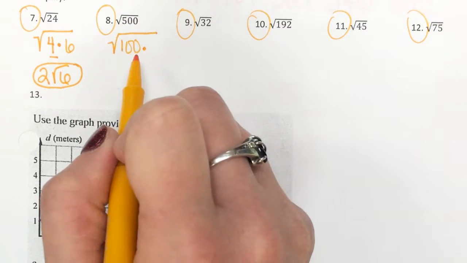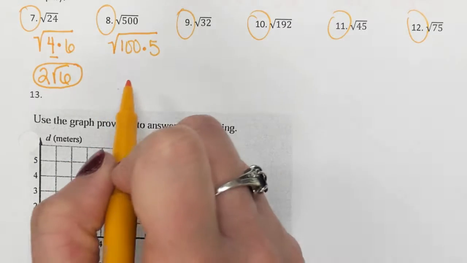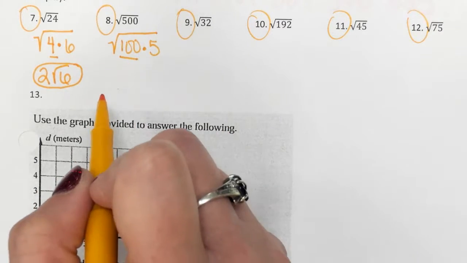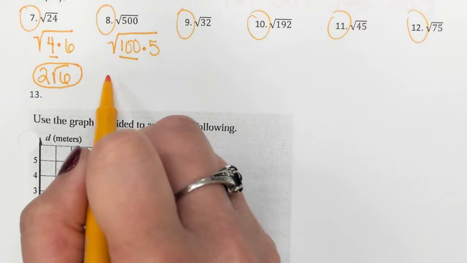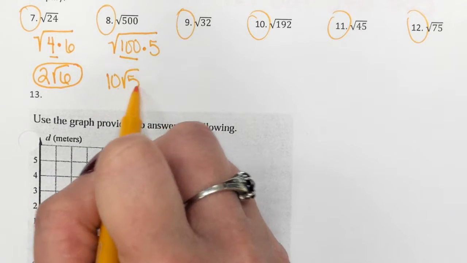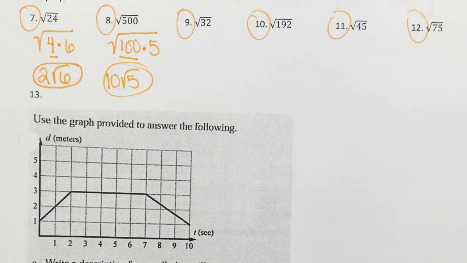100 times what is 500? Times 5. There you go. All right, so 100 is a perfect square. What's the square root of 100? 10 square root of 5. There you go. Yeah, this is what you did in Algebra 1 in geometry. We're just going to review it because we're going to have to do it for chapter 6.